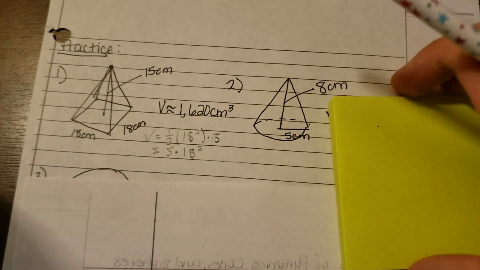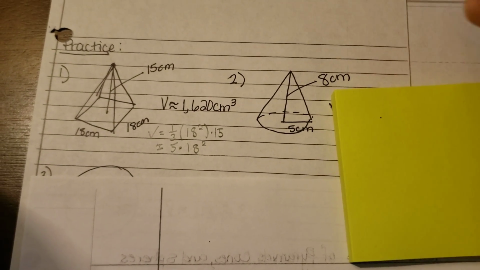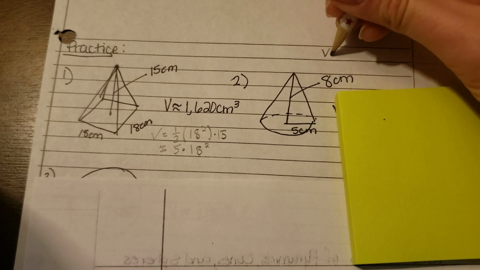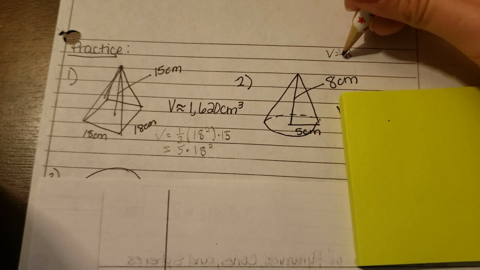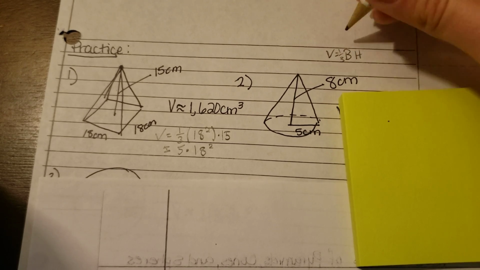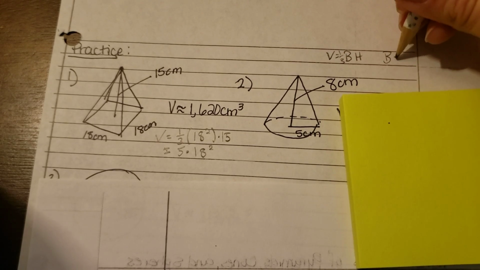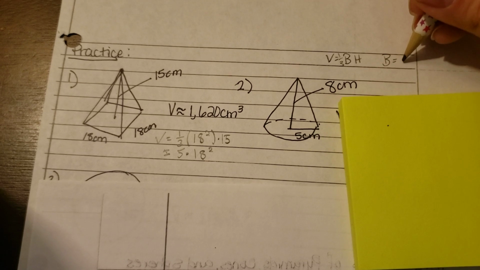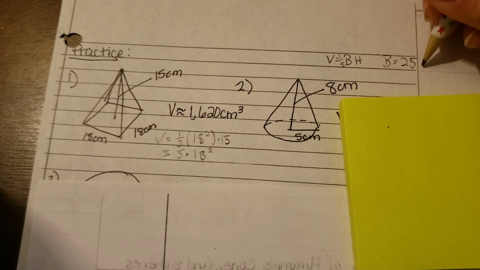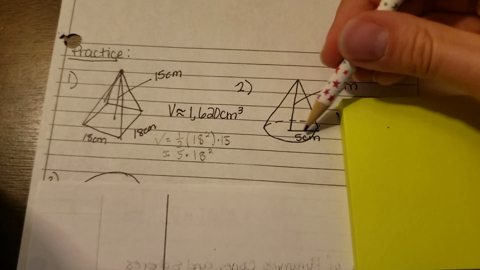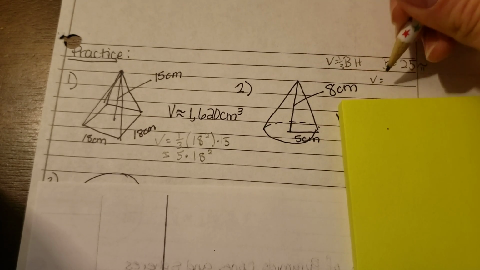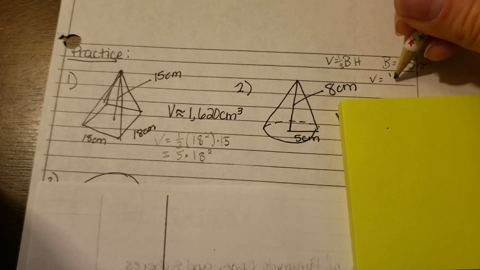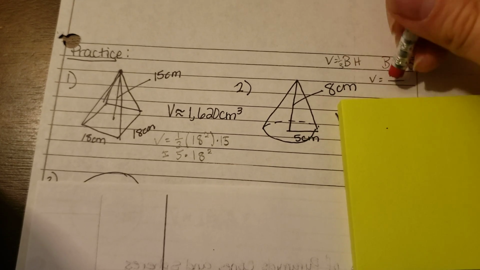Okay. I've got an example of a cone. So again, my volume will be 1/3 base times height. Our base will be 25 pi, again, it's pi r squared. R squared is 25. So this volume will then be 1/3, oh my goodness, not 13.